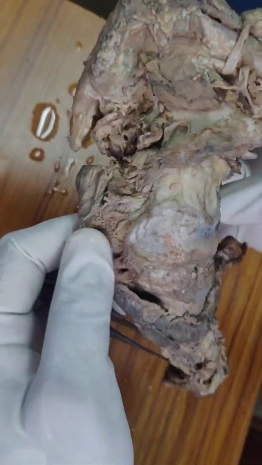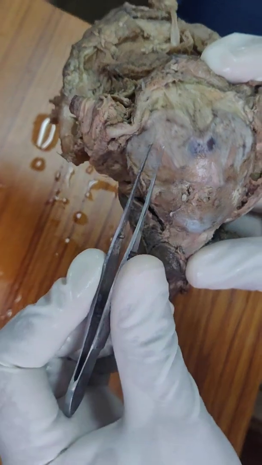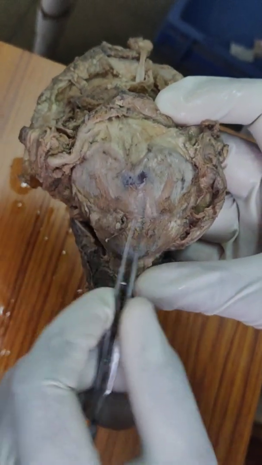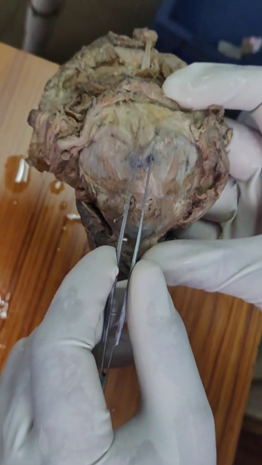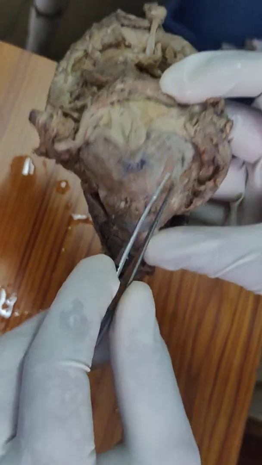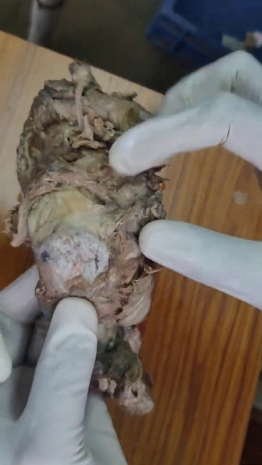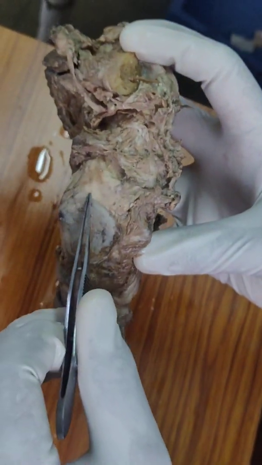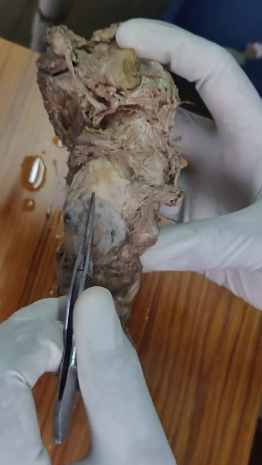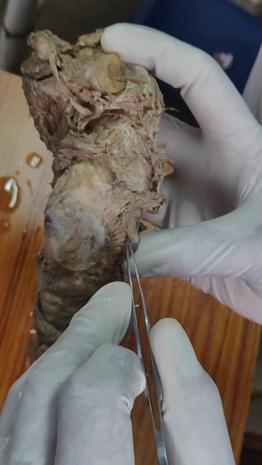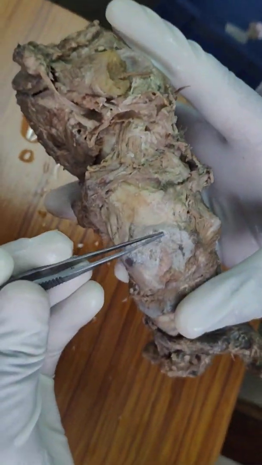Posteriorly it is incomplete. It has four borders and two laminae. This is the right lamina, and this is the left lamina. The two laminae are attached in the midline, which is called the anterior border. This is the superior border, which is convexo-concave, anteriorly convex and posteriorly concave, and it is attached to the hyoid bone by the thyroid membrane.